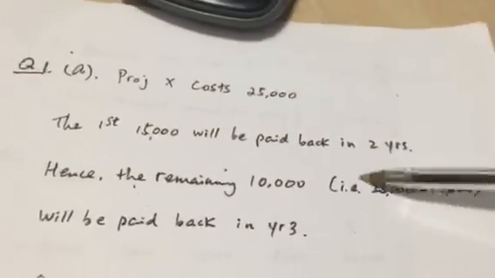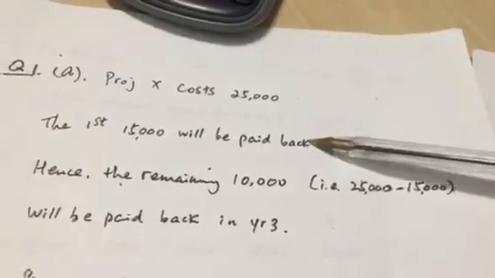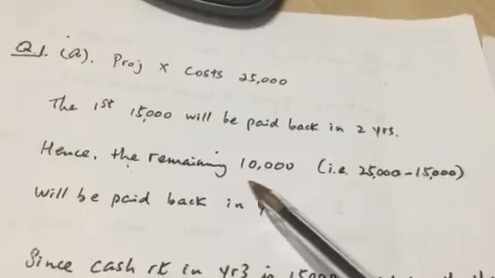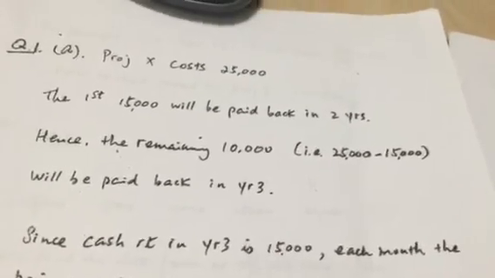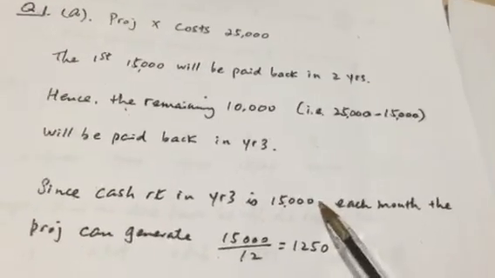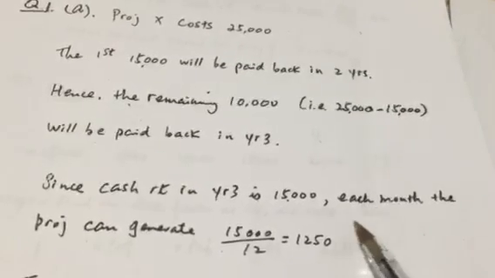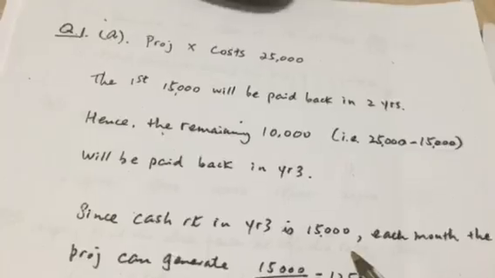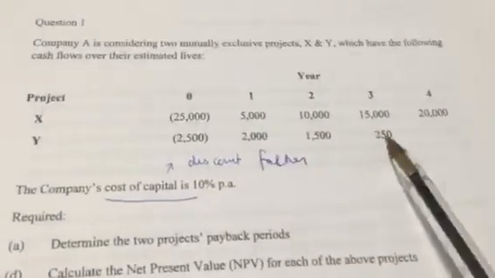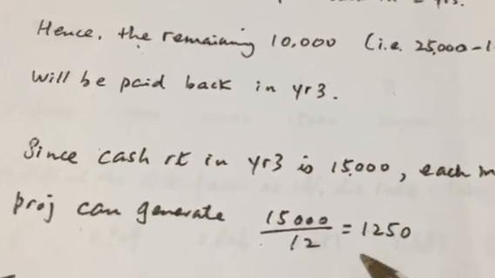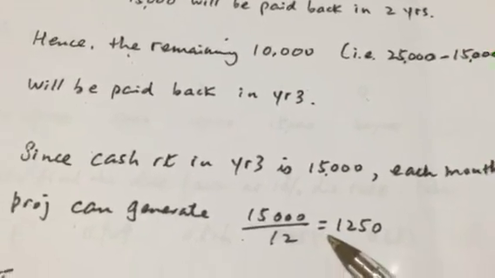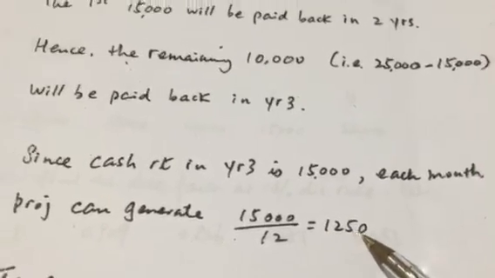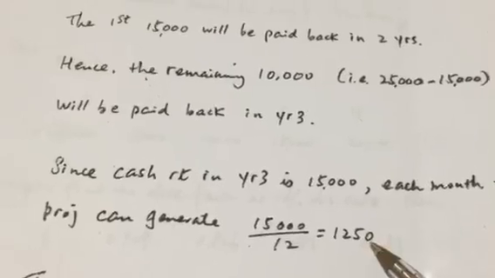So this is how we would structure the answer. So you'd say how much project X costs, and you'd explain that the remaining 10,000 of the project will be paid back in year 3. So you'd have to calculate how much it makes each month. So what you'd have to do is, since in year 3 it's 15,000, you divide that by the number of months in the year. So that would be 15,000 divided by 12 months. And that would show you that in each month of the 3rd year, you make £1,250.